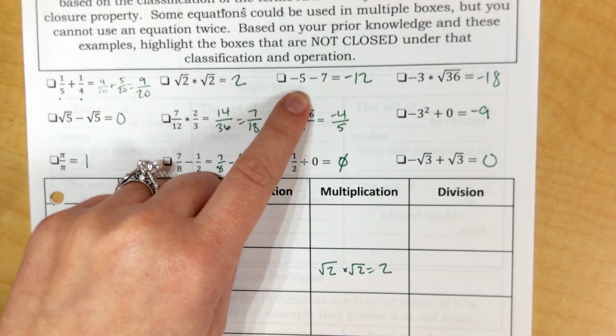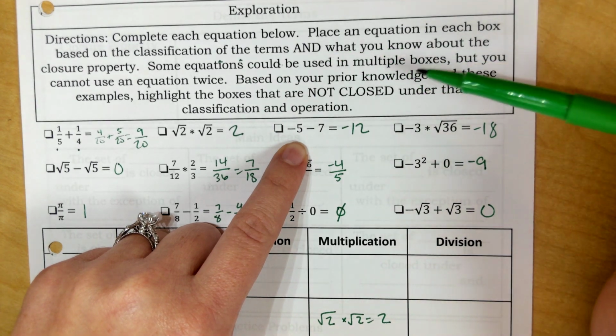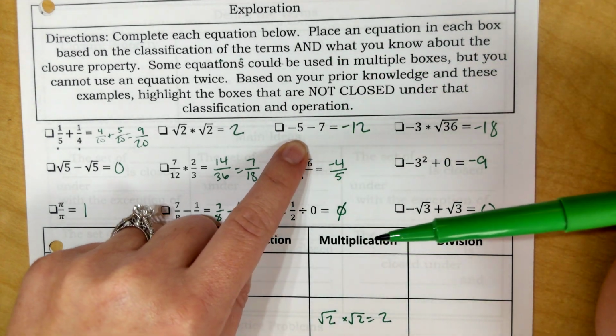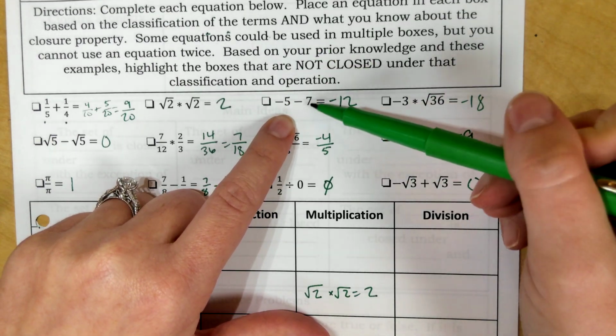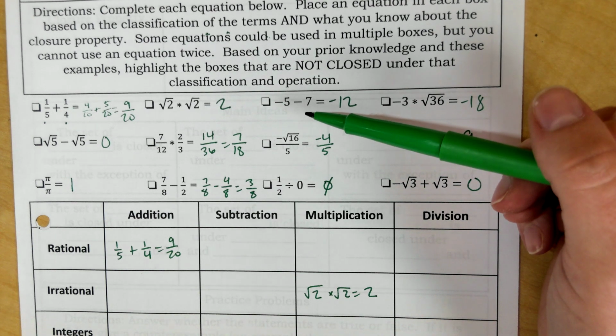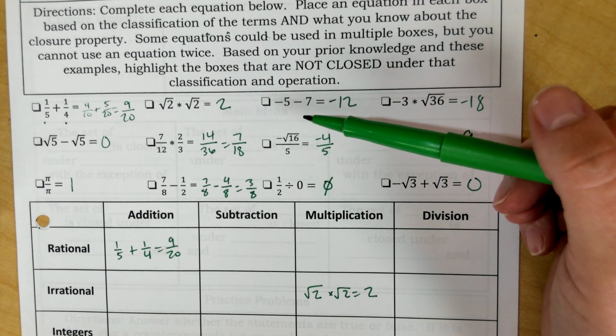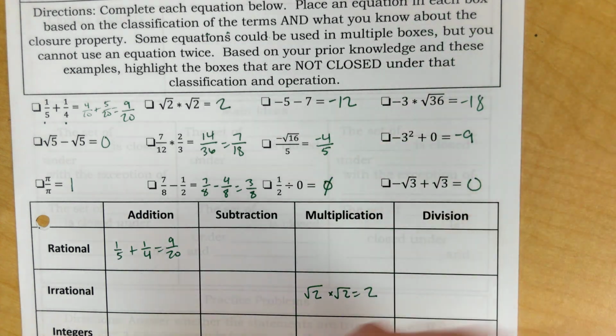Next I have -5 minus 7. Notice that it does say in the directions some equations could be used in multiple boxes, but you cannot use an equation twice. Okay, so we're going to be putting these in here. So these are both integers. So we're going to put this under integers and subtraction. So -5 minus 7 is equal to -12.